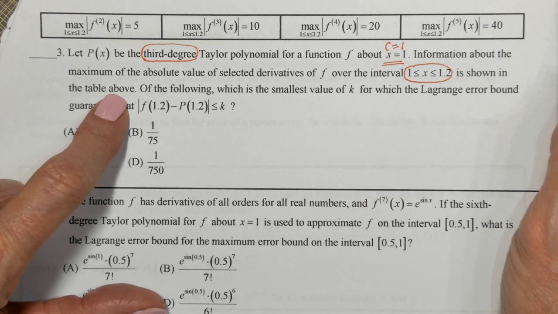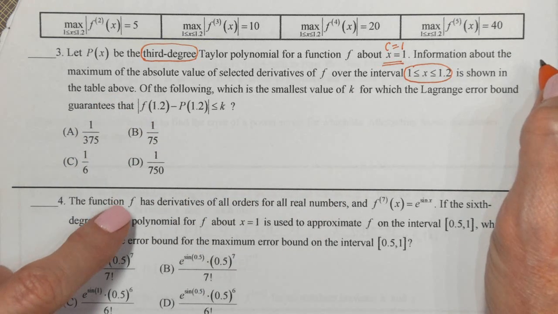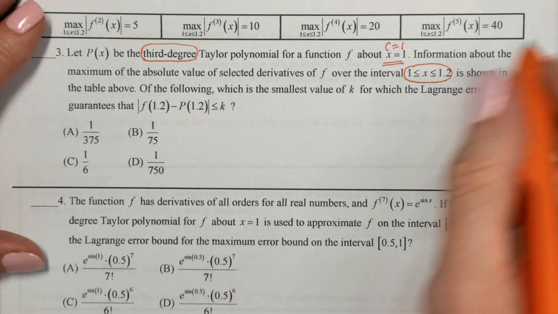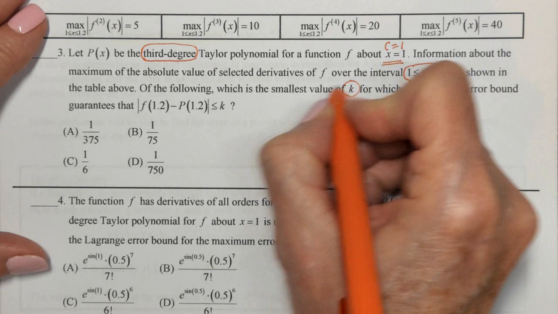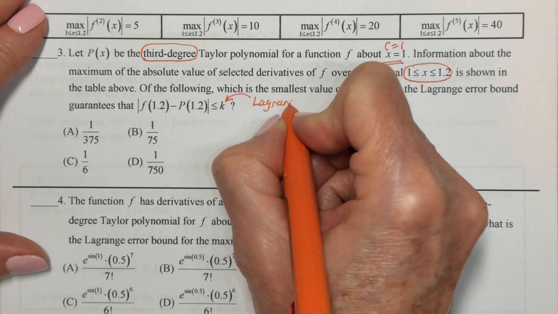Okay, of the following, which is the smallest k value for which the Lagrange error bound guarantees that this error is less than or equal to k? So, which is the smallest k value? We are looking for, again, we're just looking for the Lagrange error bound.